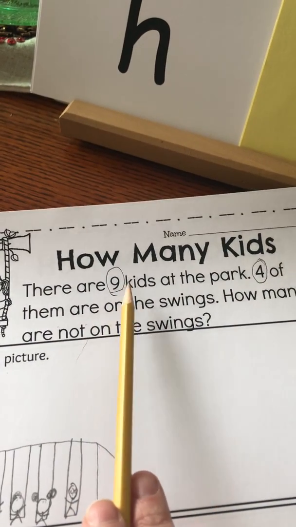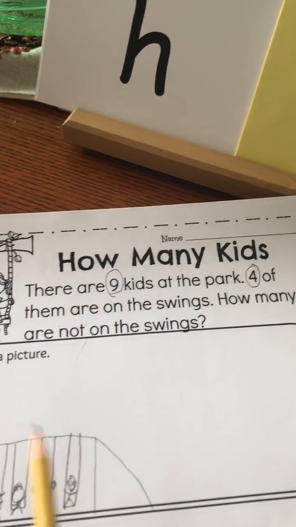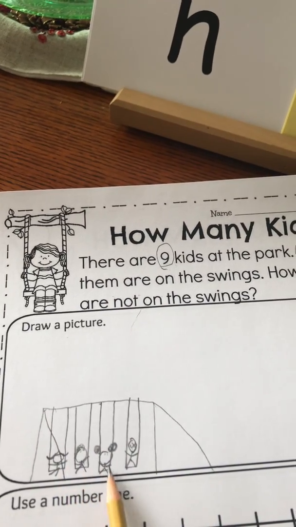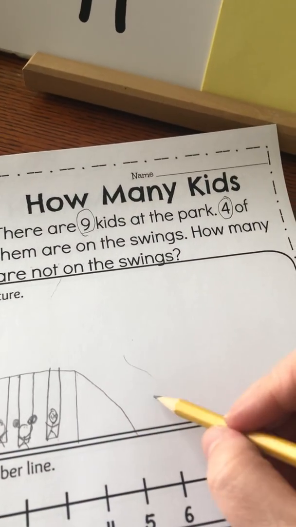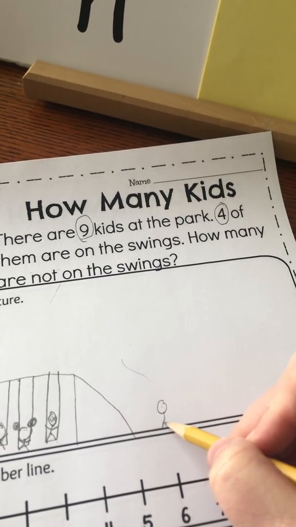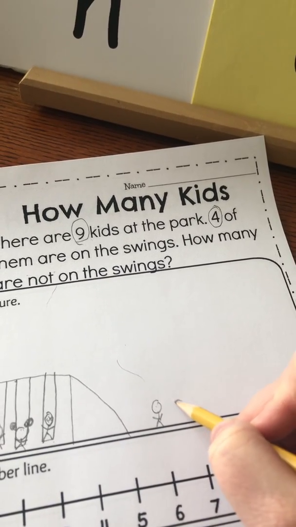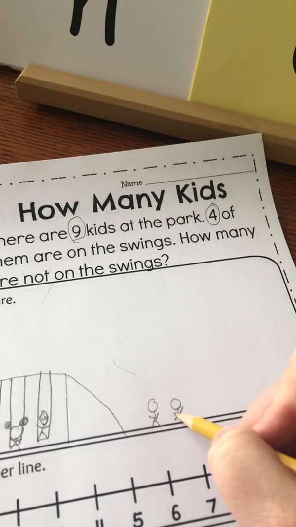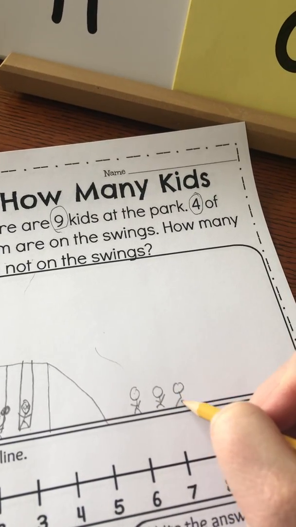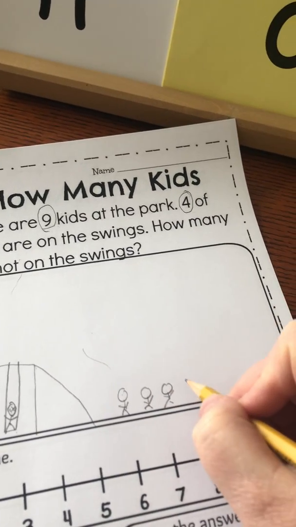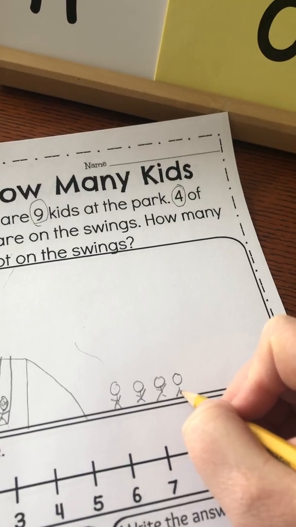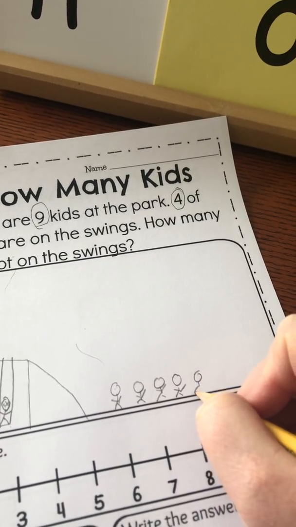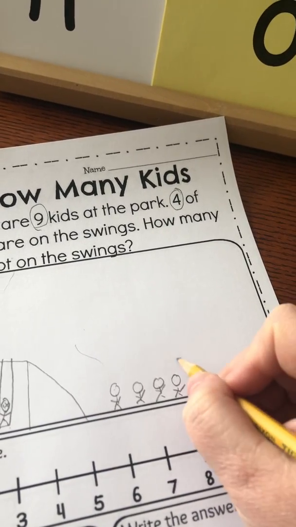Shame on you, Johnny. All right, so we have 4 kids at the park on the swings. 9 kids at the park total, so in all. So 1, 2, 3, 4, 5, 6, 7, 8, 9. Maybe they're playing ball.